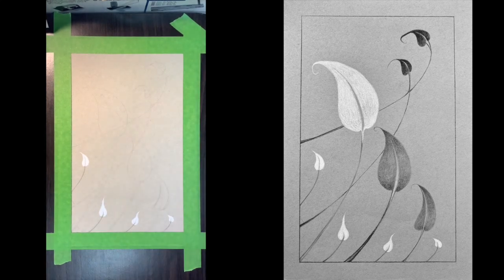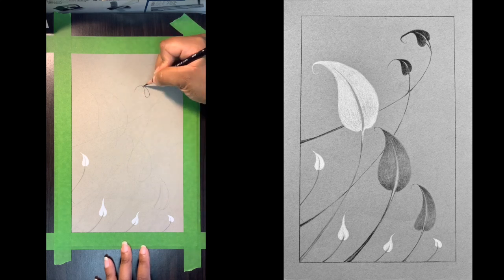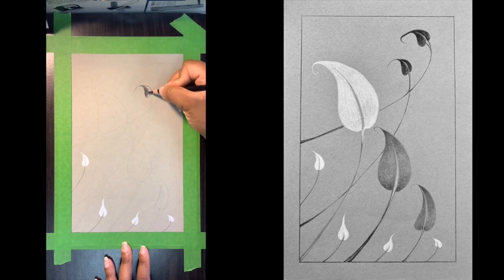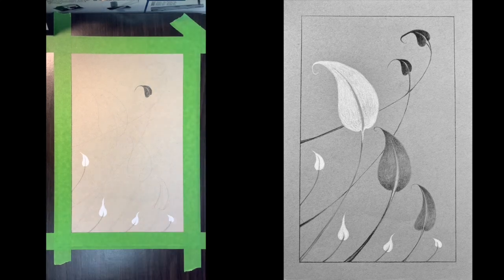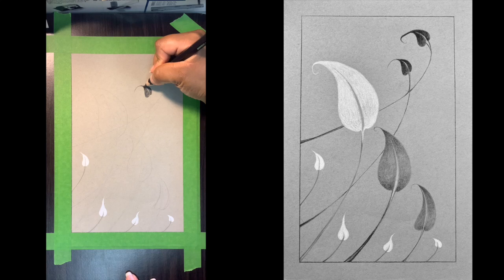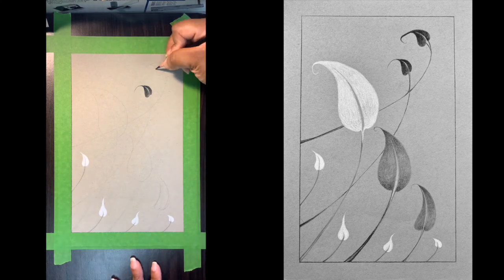I plugged in my white or light values first, and then I plugged in my black values second, because I wanted to make sure I could gauge my darker gray tone, or have somewhere to go in between, where it's light but also darker than the white and lighter than the black. So I wanted to make sure I had those values down, that way I can gauge it just right.